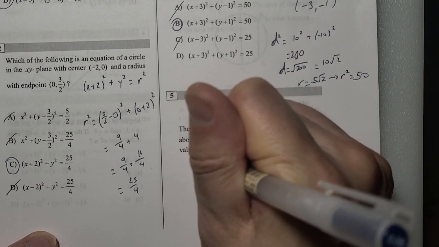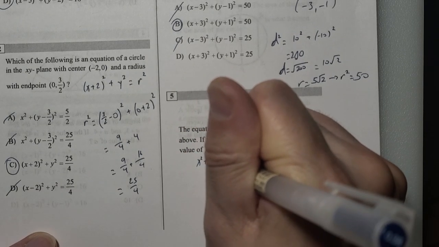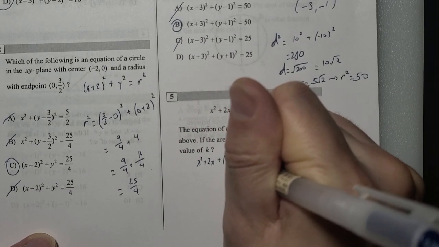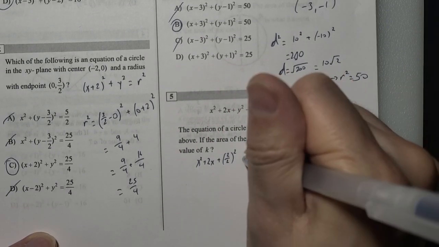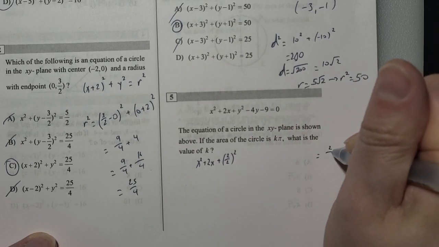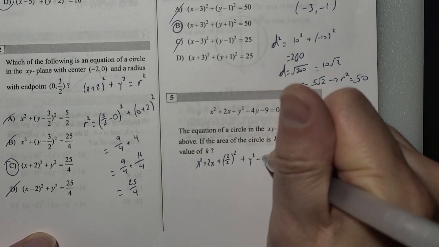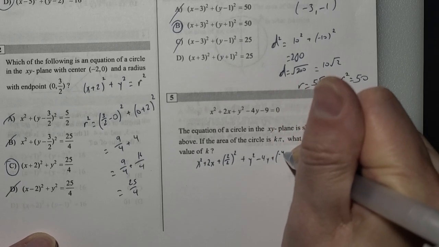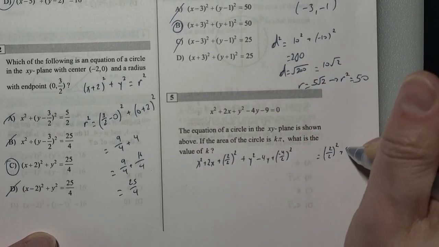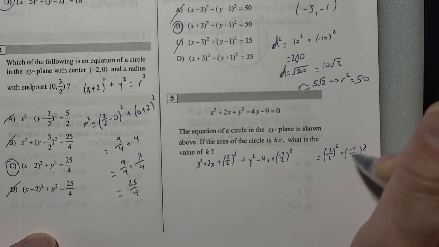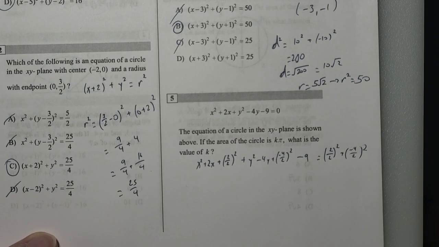So it'll be x² + 2x + (2/2)², plus y² - 4y + (-4/2)², and we have to add it on the other side as well. And then we still have the minus 9, okay?